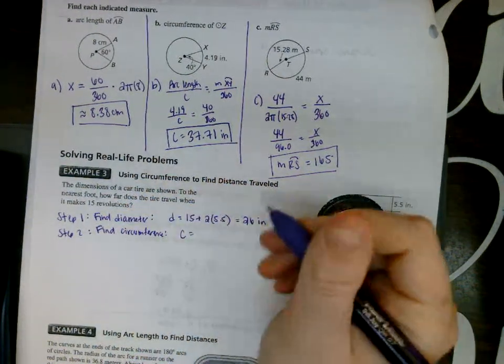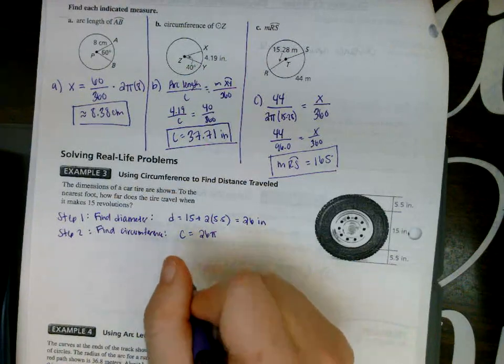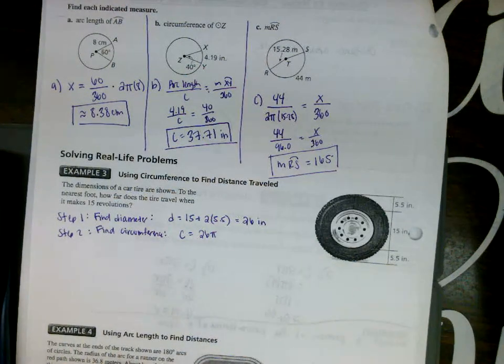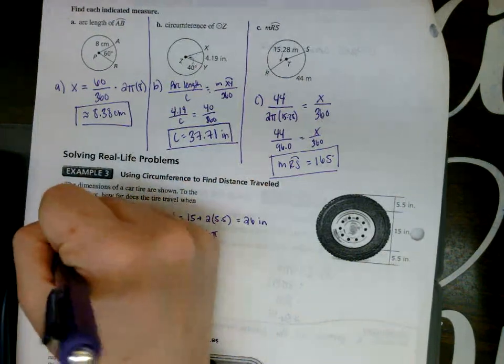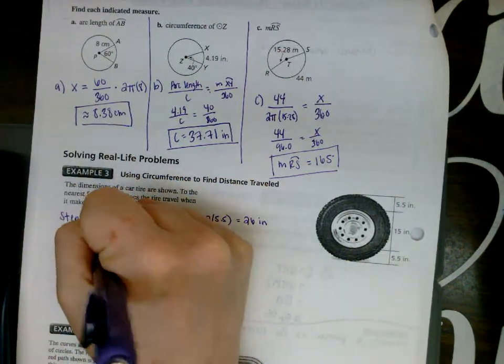Then step 2 is find circumference. So capital C equals 26 pi, and you can just leave it like that for now. We don't need to simplify it. So then step 3 is find distance traveled.